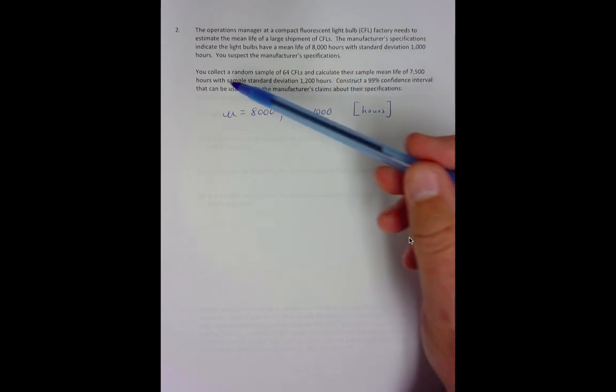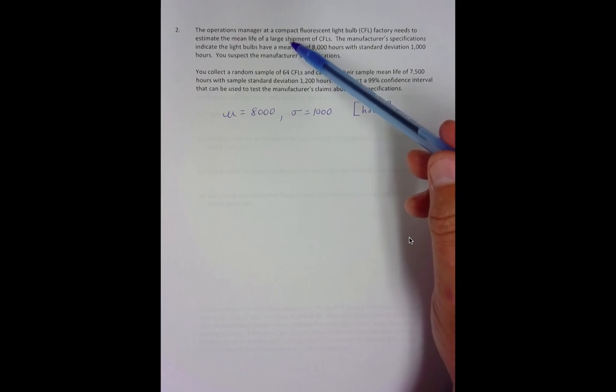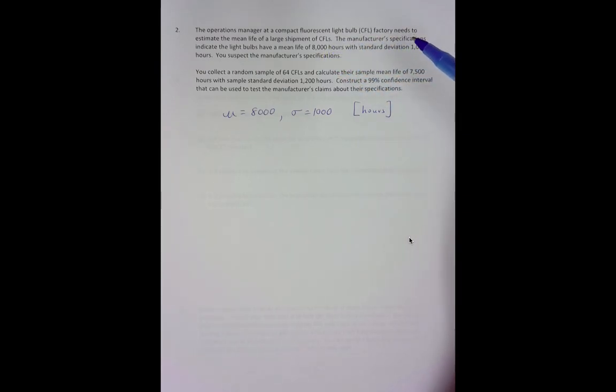Now, just like the previous example, it looks like we want to test it out. So we collect a random sample of 64 of these bulbs, we plug them in, we see how long they last, and we see that their sample mean life is 7,500. So we want to use information from our sample to see if this large shipment is maintaining the standard that's indicated by the manufacturer's claims and specifications.